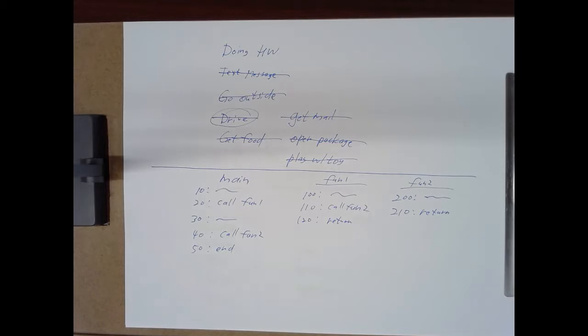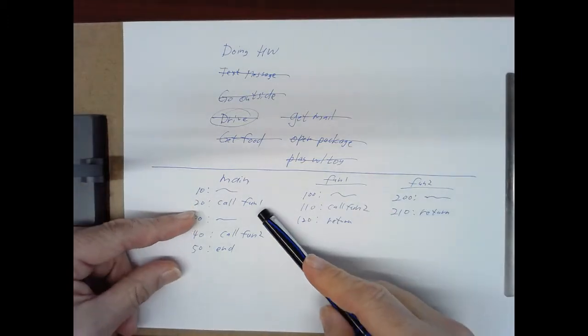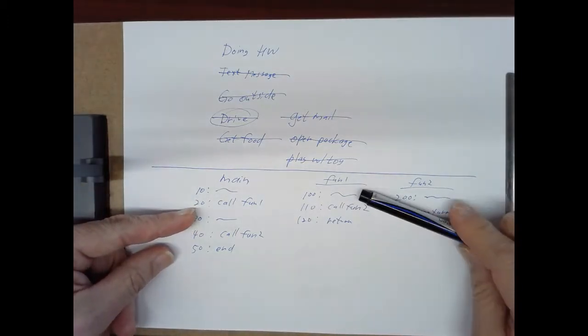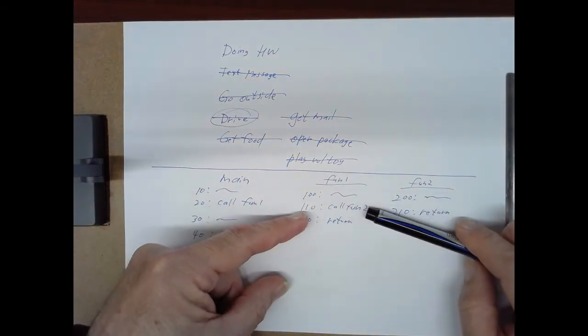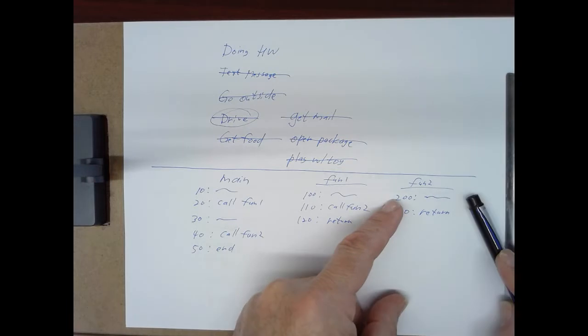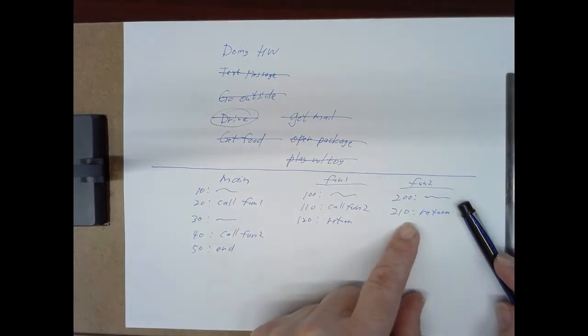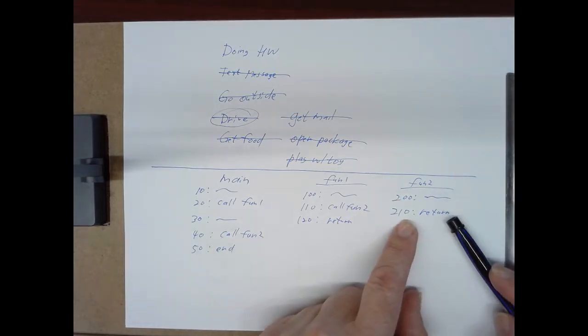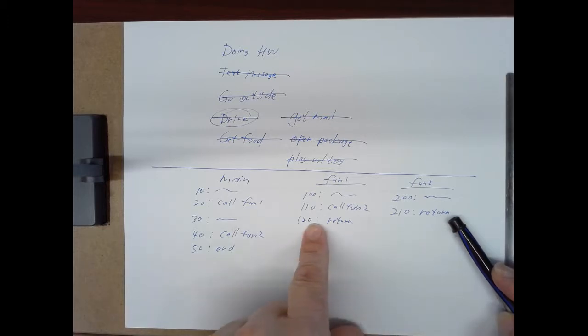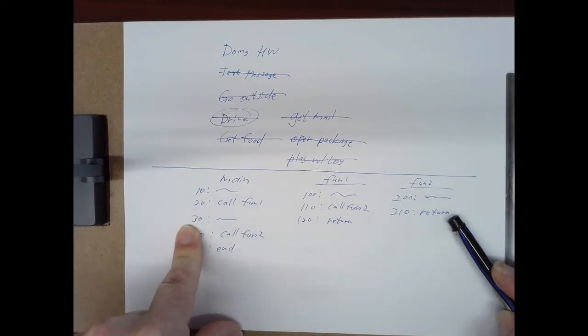So you're executing your main program, you get to this line 20, it says call function 1. You're going to come over here to line 100 and start executing some code. When you get to 110, it's going to say call function 2, so now you're going to go to location 200 and start executing code. And then you get to a return. Where do you return to? You return to function 1, line 120. And that says return. Where do you return to? You return to line 30.